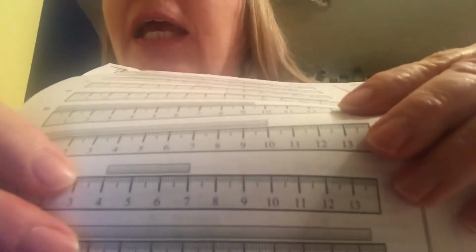And we'll look at one more. Let's look at number 7. Number 7 is the small one, right here, and it goes from 4 to 7. So from 4 to 7 is 1, 2, 3. So it's only 3 centimeters. And for your answer, after each one you should put a small cm for centimeters.